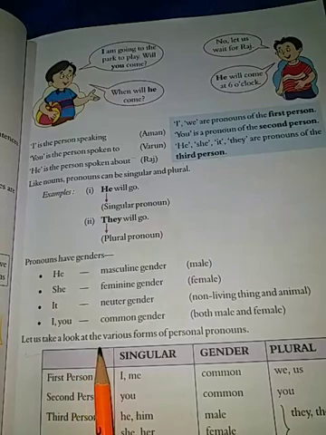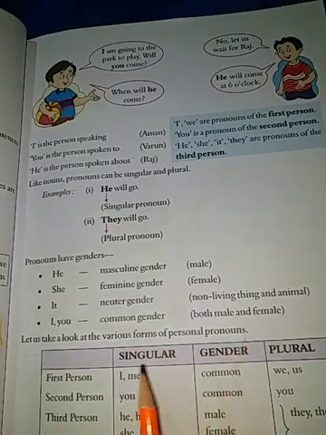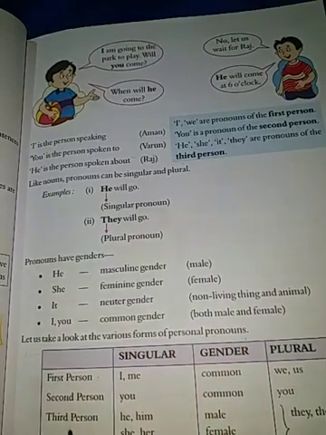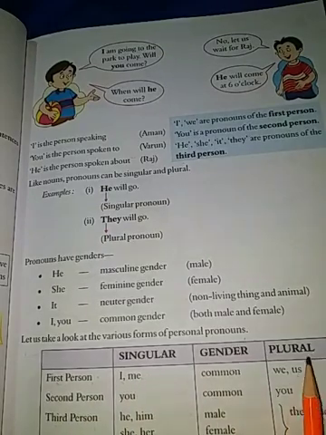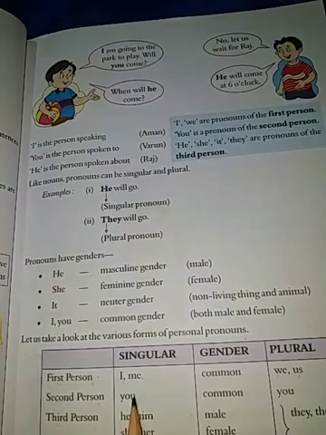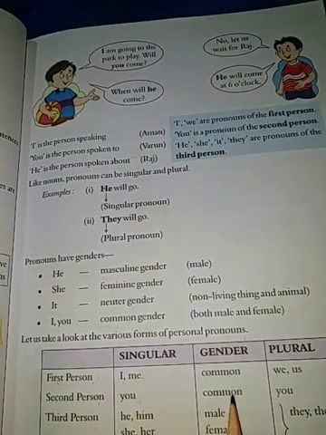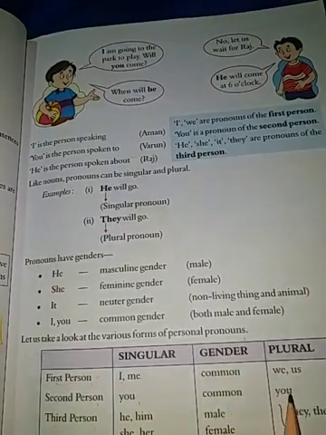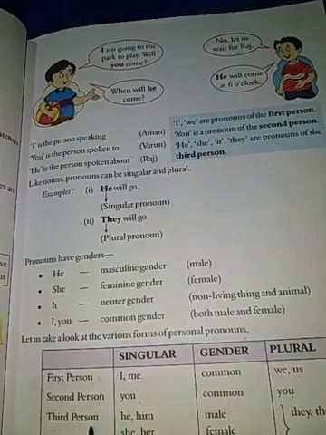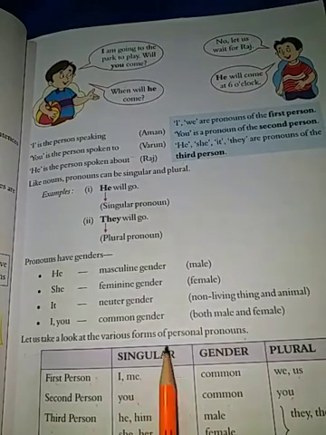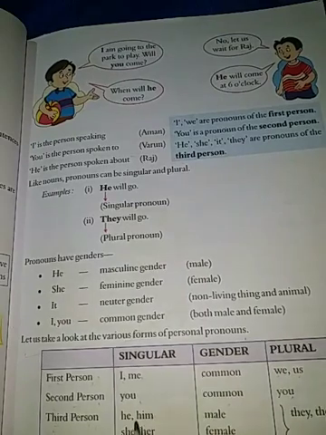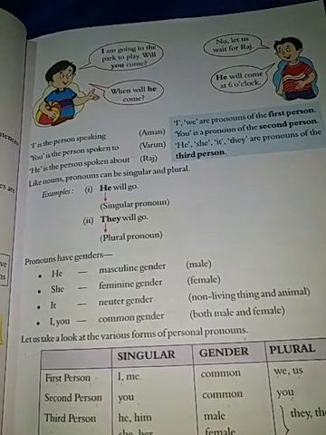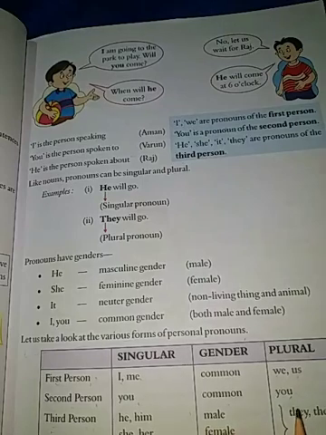Let us take a look at various forms of personal pronoun. First person, second person, third person. First person: I, me, common gender; we, us, plural. Second person: singular, gender is common, and its plural is you. Third person: he, him, she, her, it are singular. Gender: male, female, neuter. He, him, male; she, her, female; it, neuter. इनका plural क्या है? They and them.